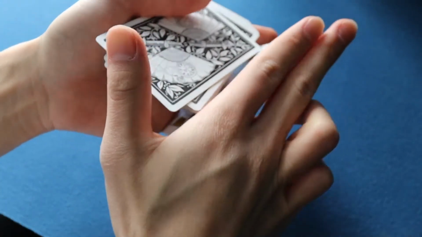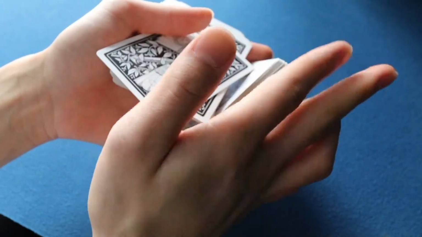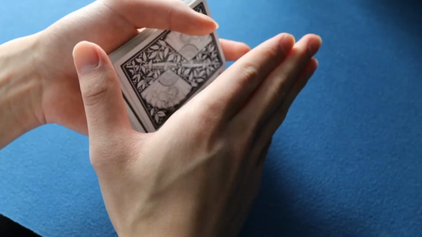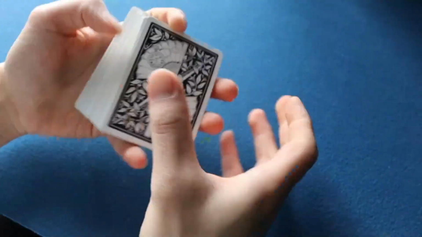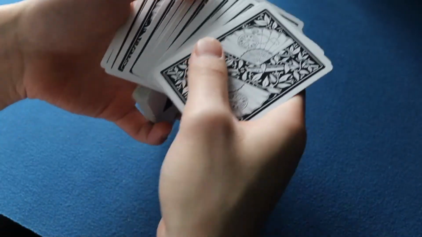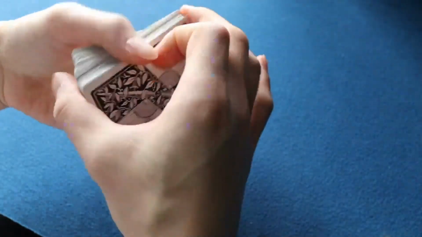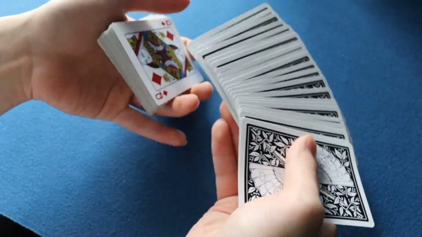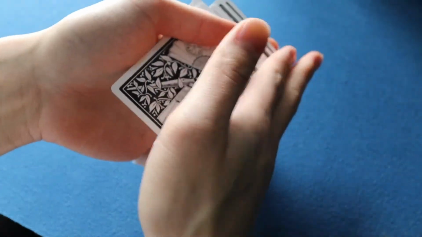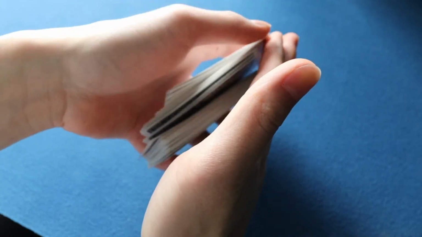Basically, what's blocking this packet is my right hand index and middle finger. So this is what's covering it. Over here, I'm going to close the spread as I lever this packet up. This gives me the perfect opportunity to just straight up release this packet and then square everything up.